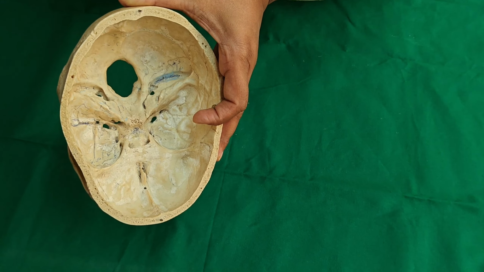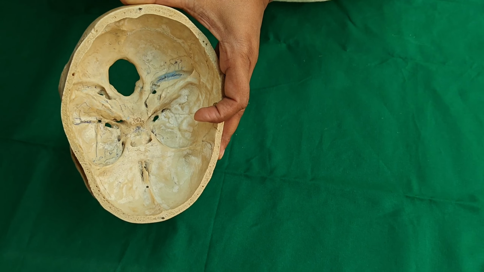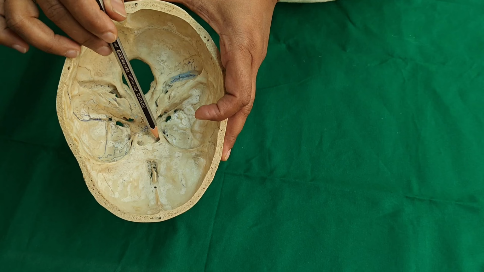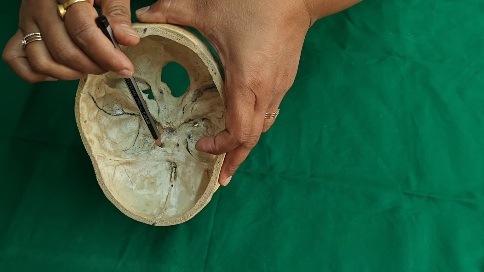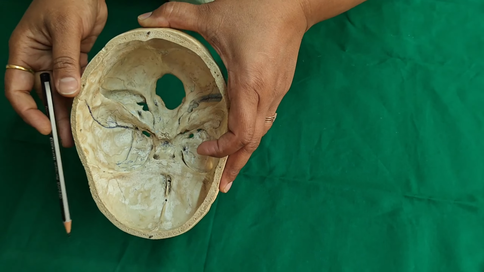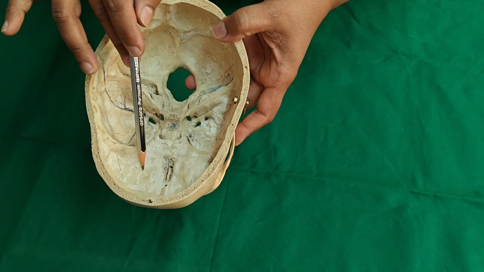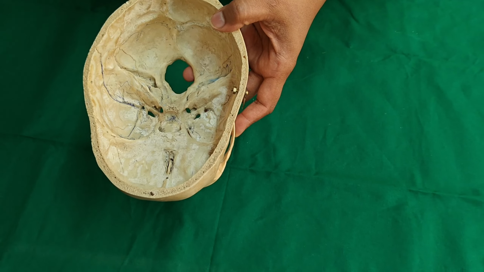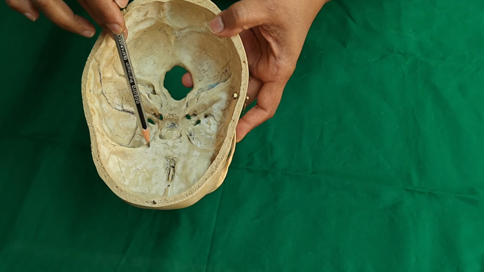Through the optic canal, the optic nerve enters the skull along with the ophthalmic artery. So this is the right-sided optic canal. In the same way you have a left-sided optic canal. So this is the anterior cranial fossa. Which lobes of the cerebrum will be located in this fossa? The frontal lobes; their inferior surface will be related to these plates.